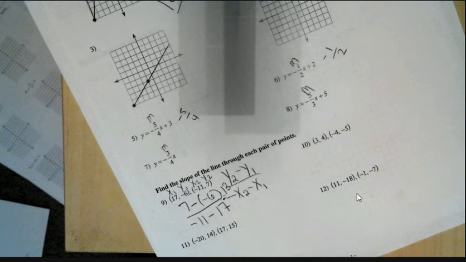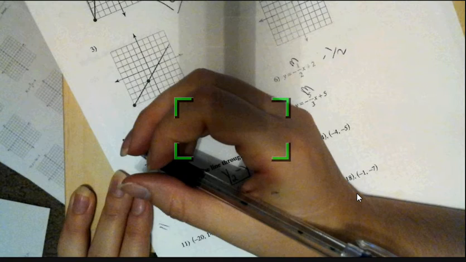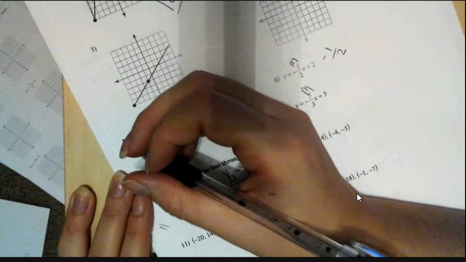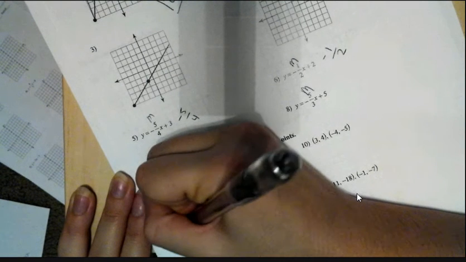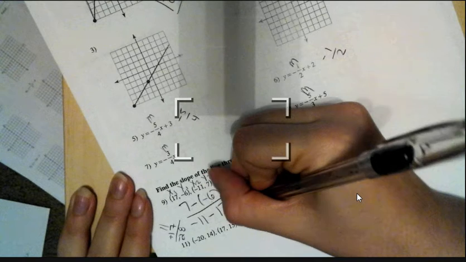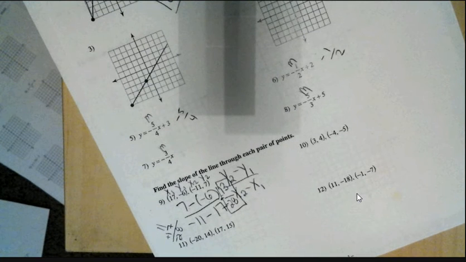Over negative 11, take away 17, I'm basically adding 17 negatives to these 11 negatives, and I get negative 28. So the slope of this line is negative 13 over 28.